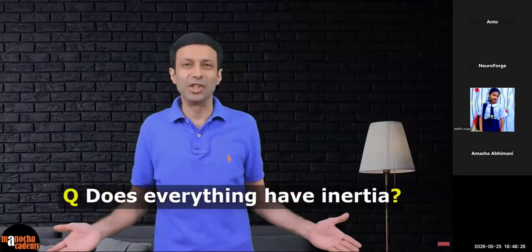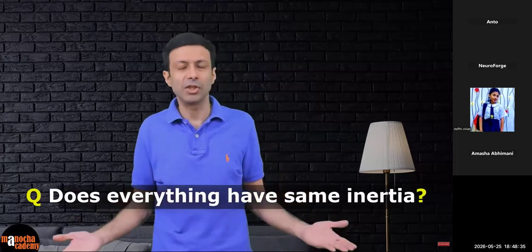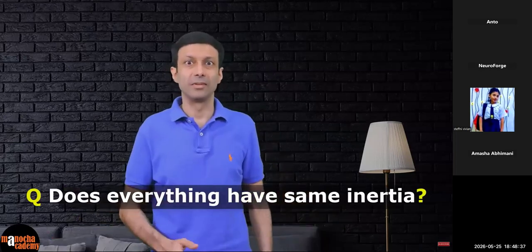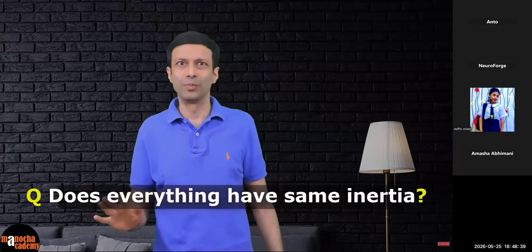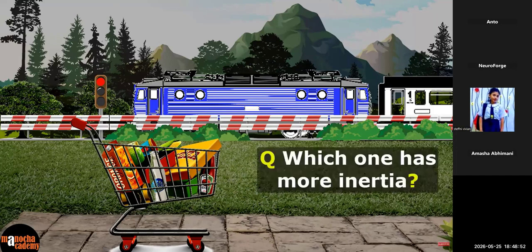Does everything have inertia? The answer is yes. So basically, everything is lazy. Now, do all the bodies have the same inertia? What do you think? The answer is no. So what does inertia depend on? Let's find out. Consider the example of a shopping cart and a train. Let's say both are at rest. Which one do you think has more inertia? Think which one will be more difficult to move.